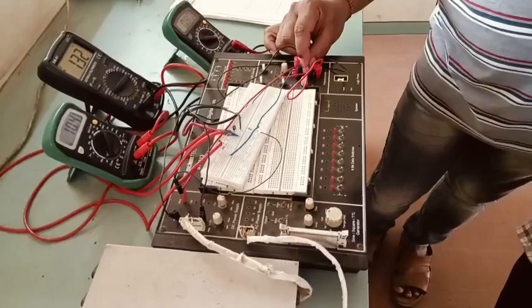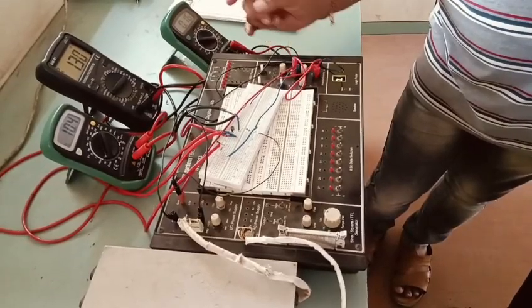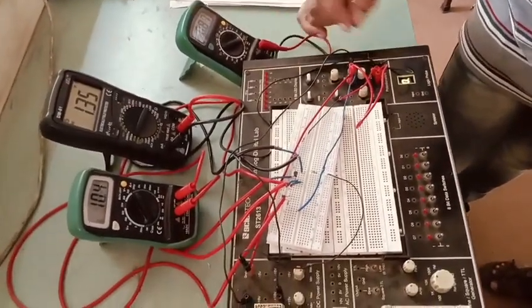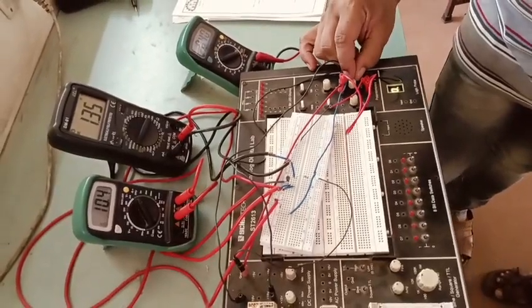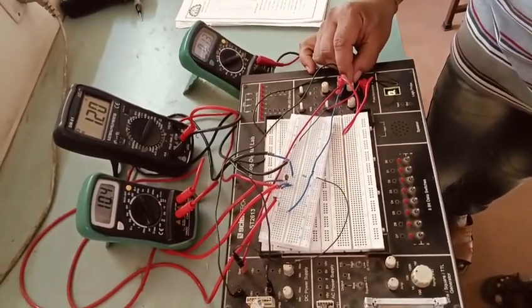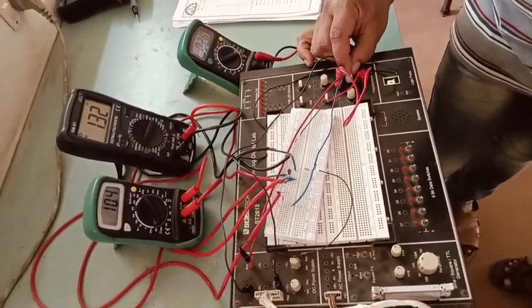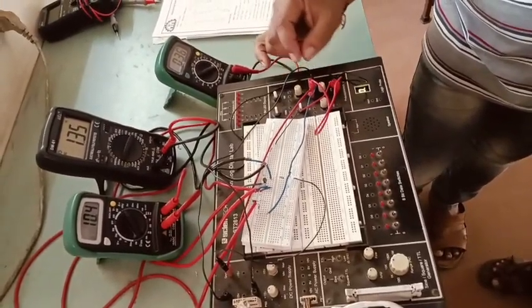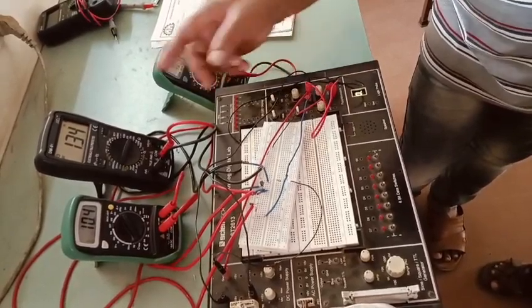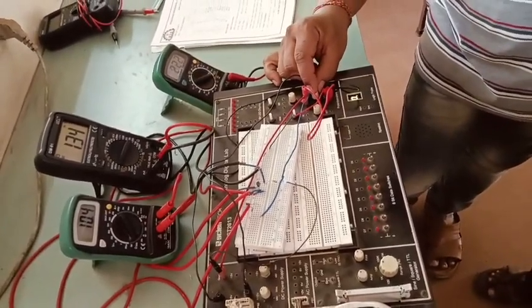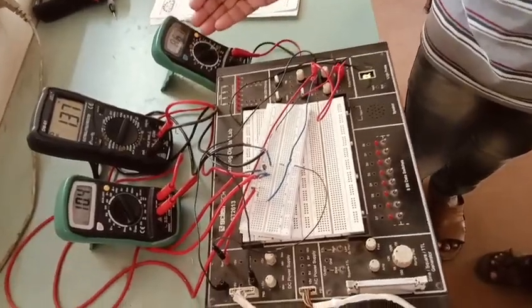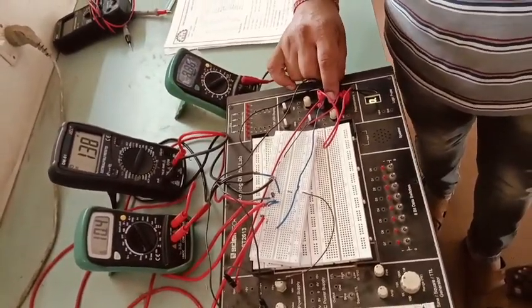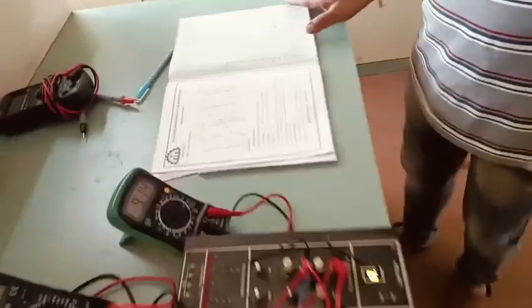You have to increase it very slowly. At 0.3 it becomes almost constant, about 1.34. Though I am increasing the value of VCE up to 8 volt, the value of IC remains constant.